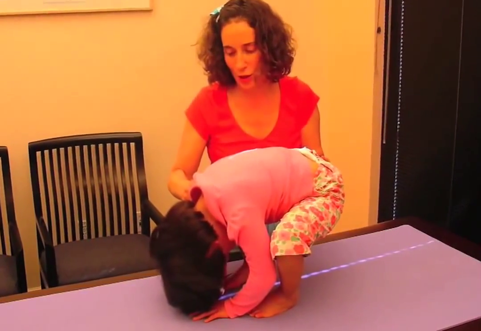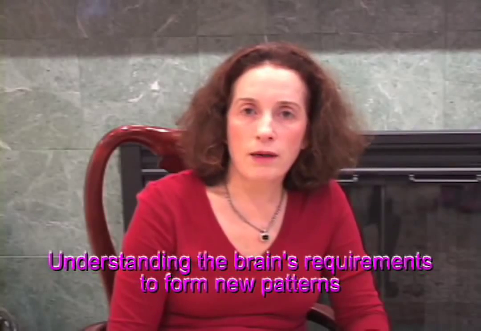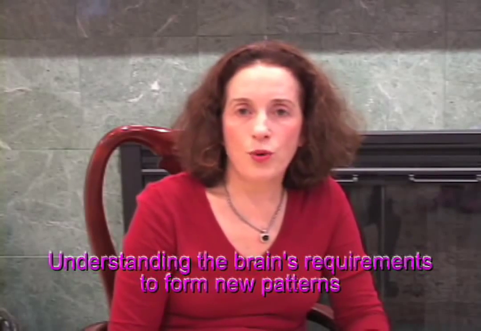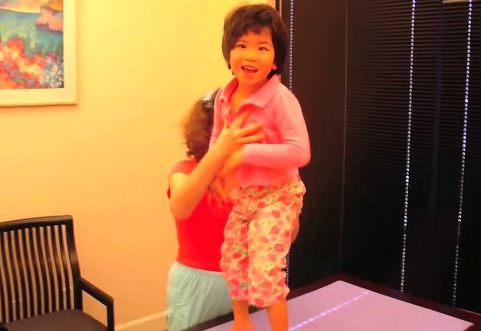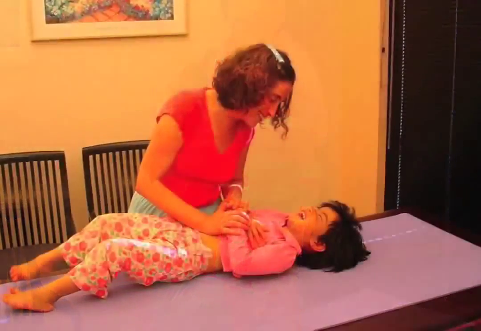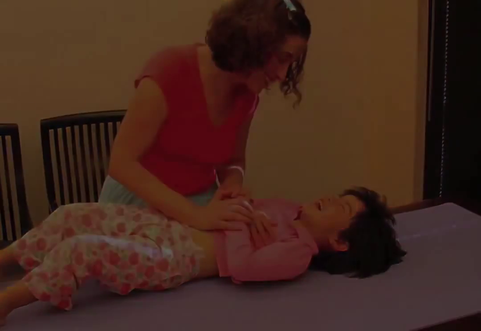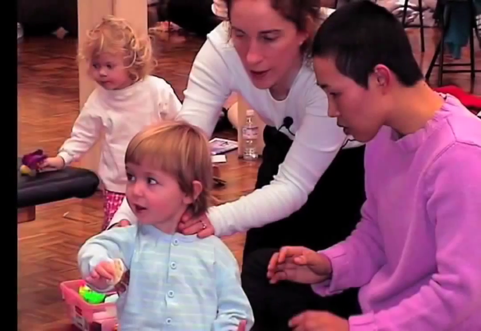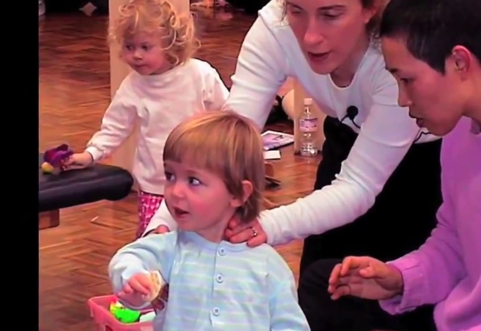This method is scientifically based. It is primarily based in the understanding of what the brain requires in order to form new patterns and new configurations of action. So when we get a child with special needs, we do not try to cure that child. We are not a medical approach, but rather a learning-based approach. No matter what the condition of the child, we always look to see if we can find a way to communicate with that child and that child's brain to help it form new patterns that will help the child get past its own limitations.